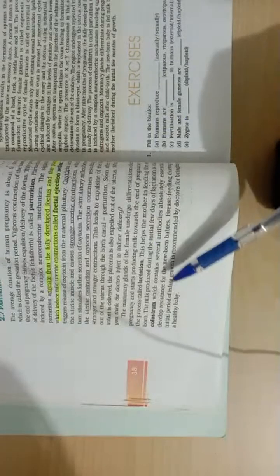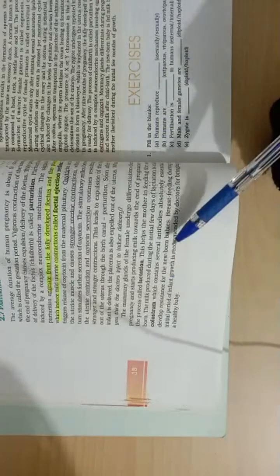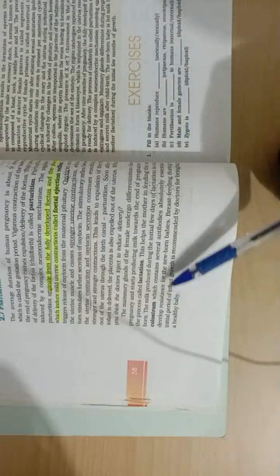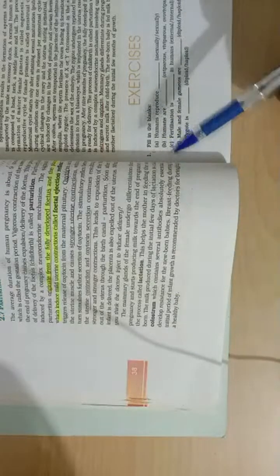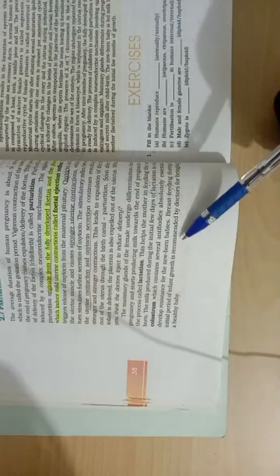The mammary glands of the female undergo differentiation during pregnancy and start producing milk towards the end of pregnancy, by the process called lactation. This happens in the mother for feeding the newborn. The milk produced during the initial few days of lactation is called colostrum, which contains several antibodies absolutely essential for developing resistance in a newborn baby. Breastfeeding during the initial period of infancy is recommended by doctors for bringing up a healthy baby.